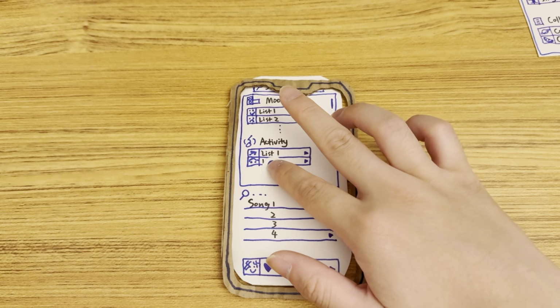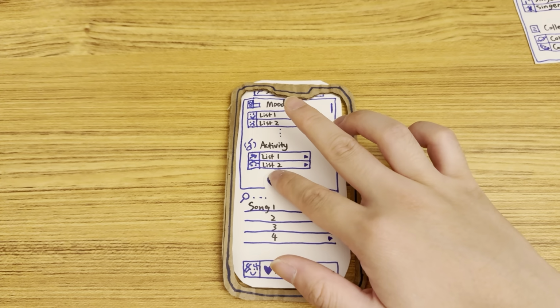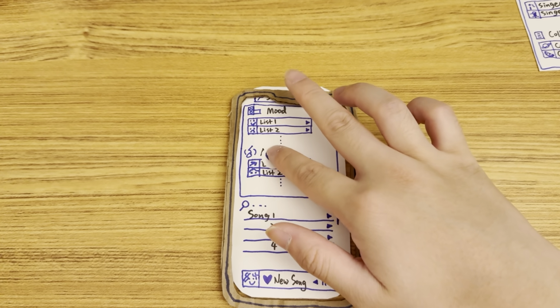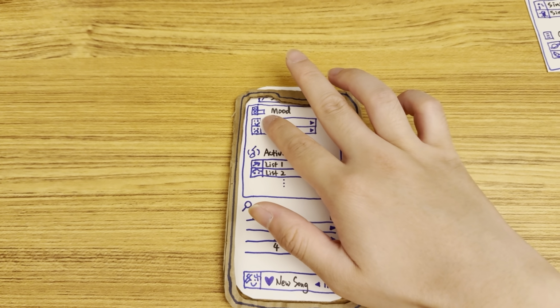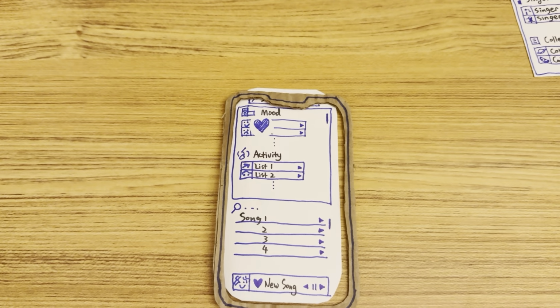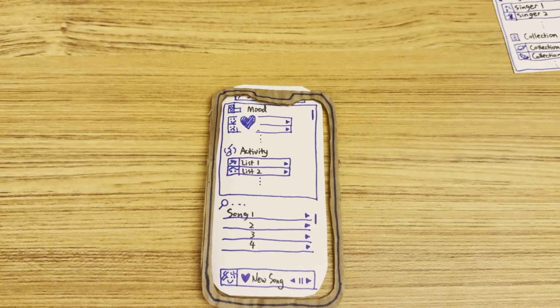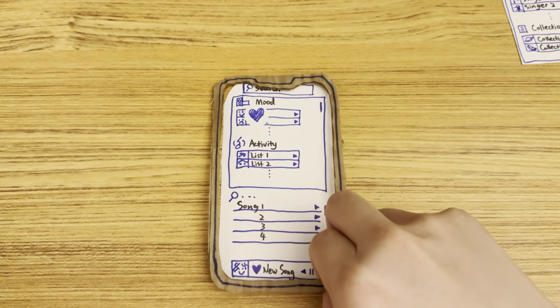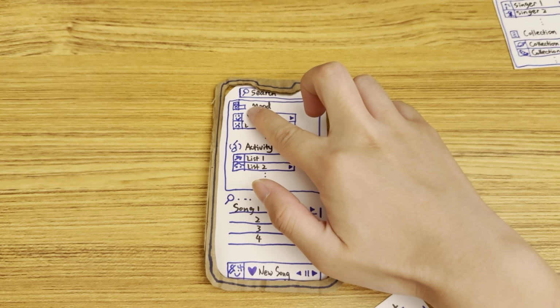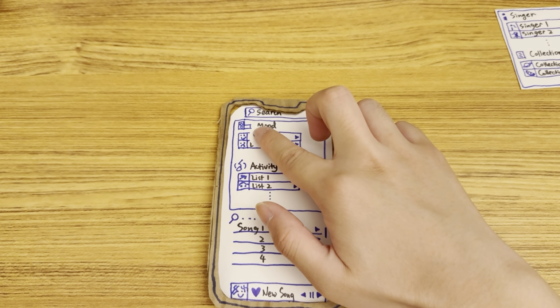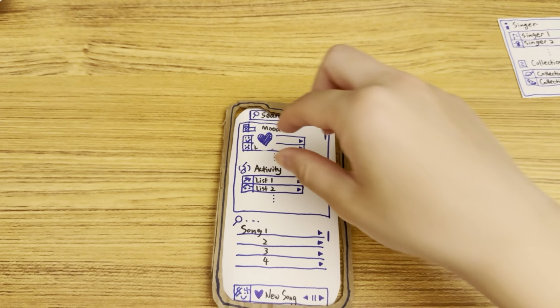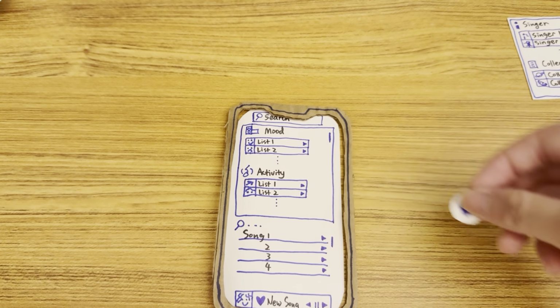Maybe now I want to add this song to a sad album, or a happy album. I move it up here. Great. Now it will be added to the happy album. And if I just want to add it here, I first move it here, then I raise my finger and it will be automatically added.